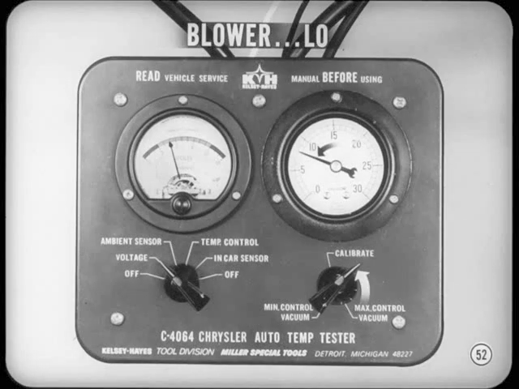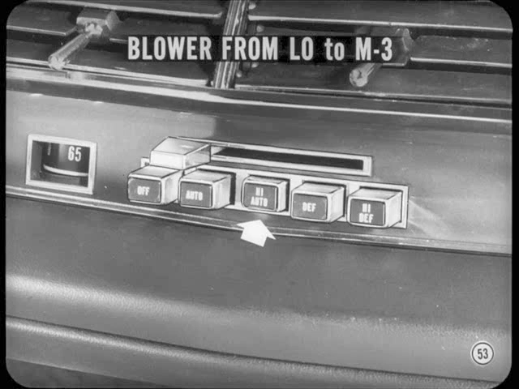At 12 inches vacuum, the blower will be on M3, and the temperature will be about 140 degrees. Turn the dial back to get 8 inches on the vacuum gauge. At this point, with the auto button pushed, the blower will be on low. Push the high auto button and see if the blower goes from low to M3 speed.